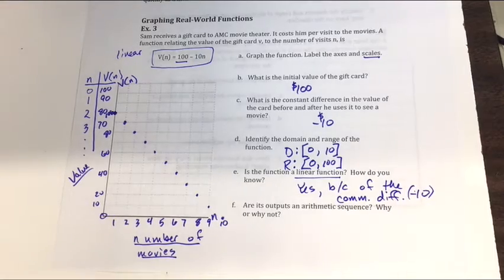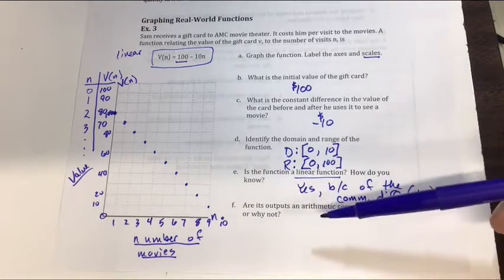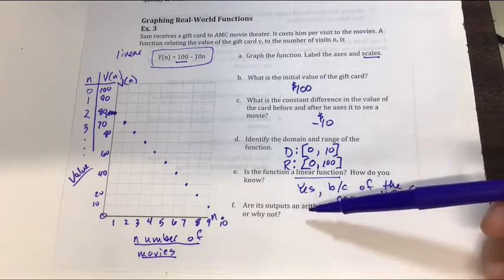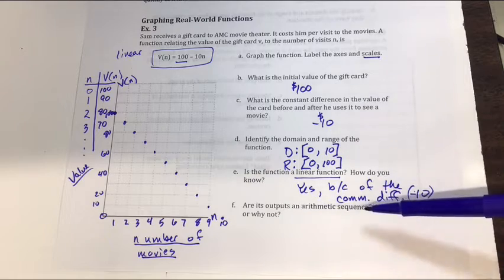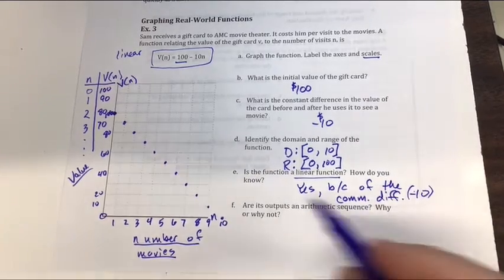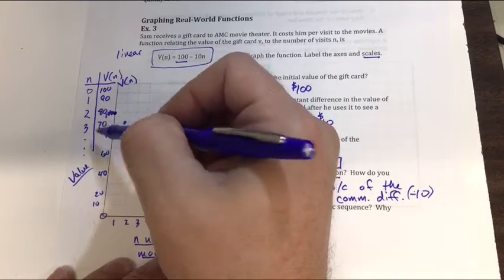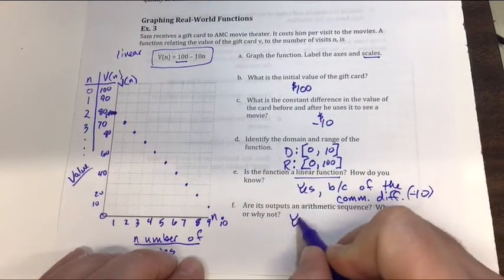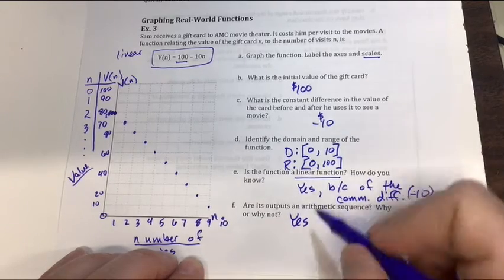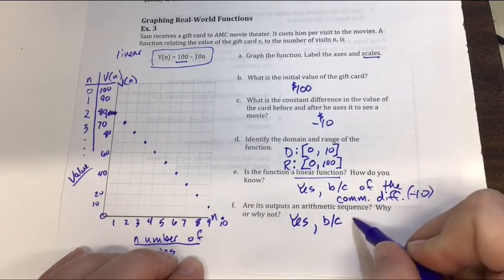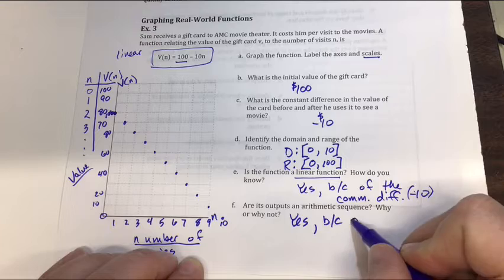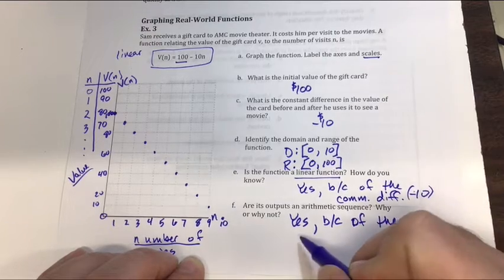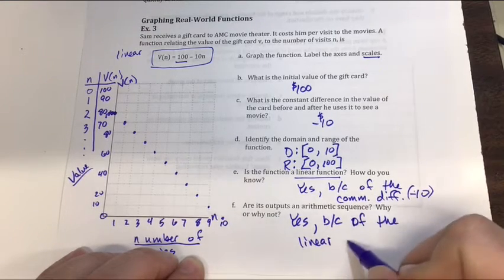So my final question here is kind of confusing at first. It says, are the outputs an arithmetic sequence? Why or why not? Well, we've talked about that before. If these outputs are an arithmetic sequence and there is a common difference, that is always linear. So yes, the outputs are an arithmetic sequence because it's linear, or because of the linear pattern.